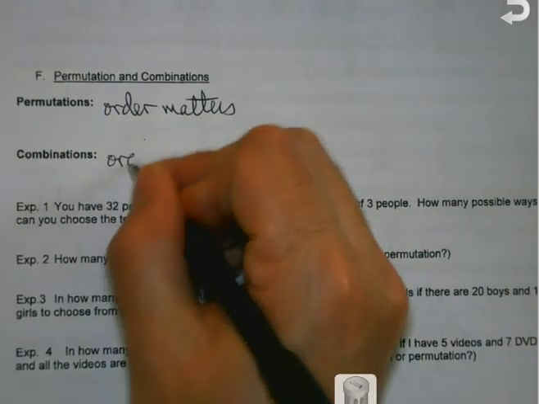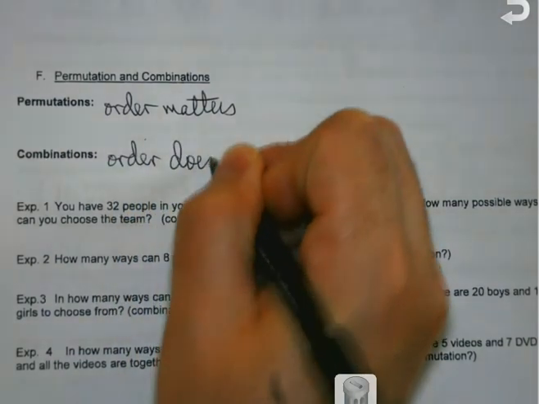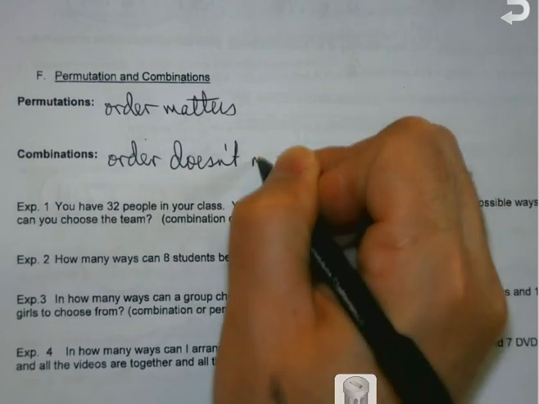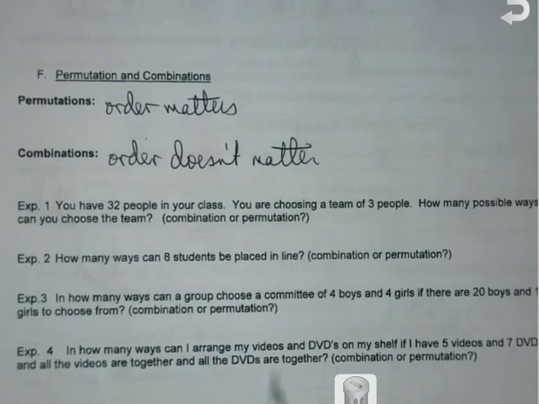Combinations is where order doesn't matter. The toppings on your pizza, whether you say it's sausage, green peppers, and onions, or green peppers, sausage, and onions, it's the same stuff on your pizza. Or I'm picking a committee of people in general to look into something. Nobody has a specific job, it's just a committee.